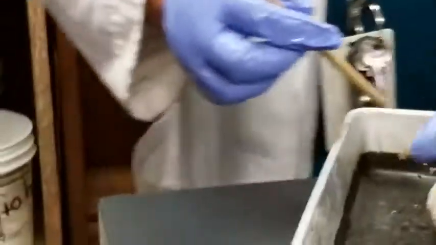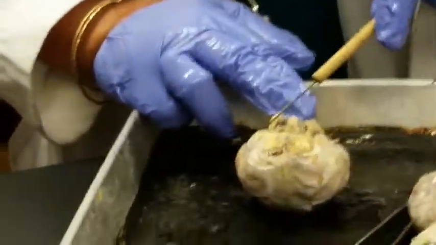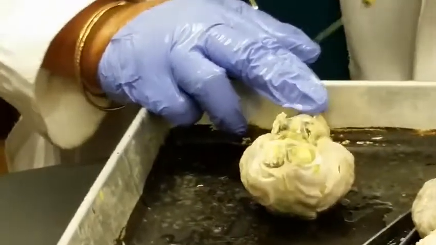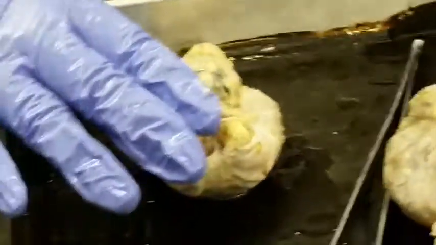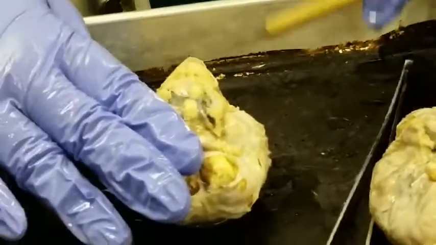Here is another that has not been dissected yet. Again, what are these? Olfactory bulbs. And here is the optic nerve, and in the middle the optic chiasma. This is the pons, followed by the medulla oblongata.